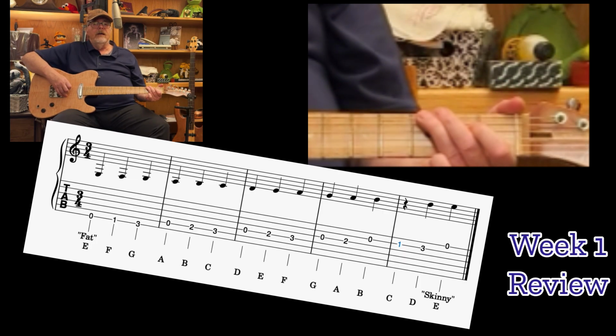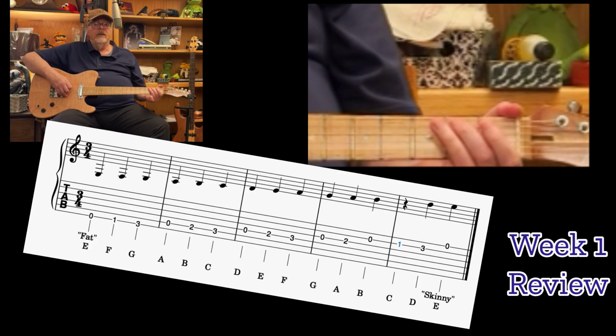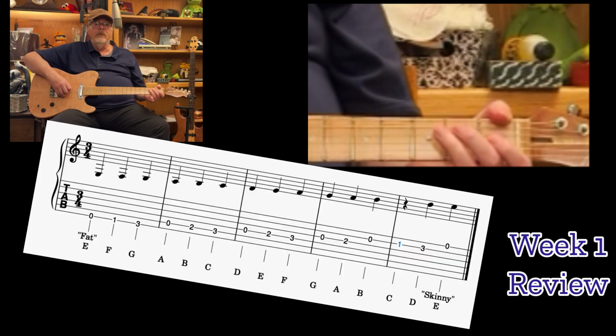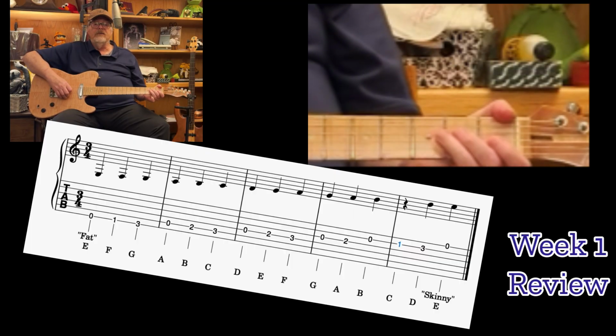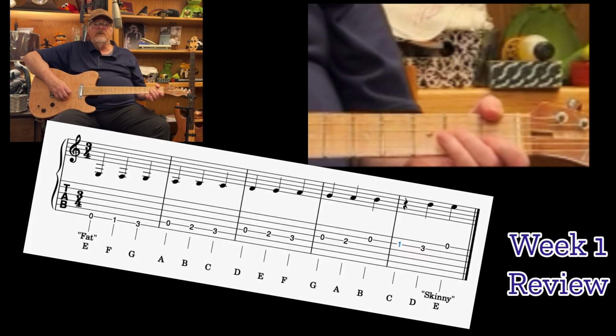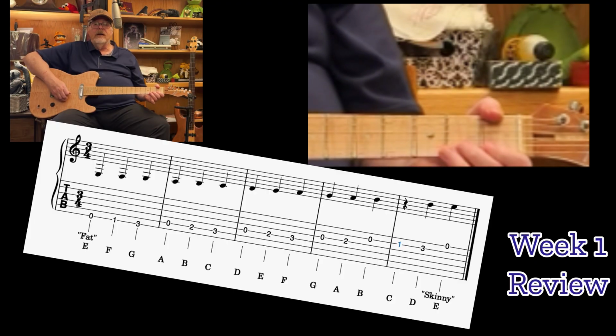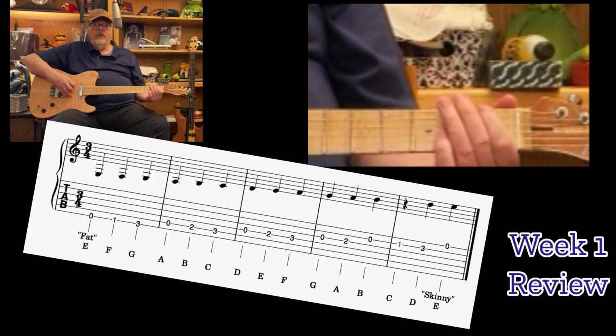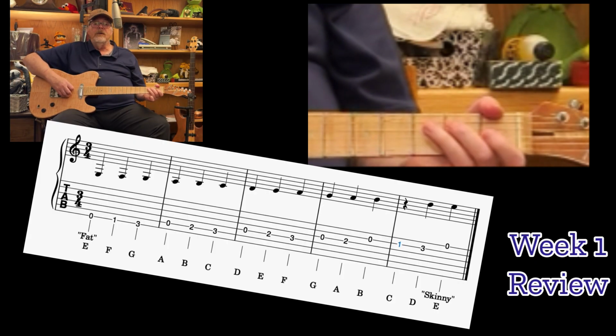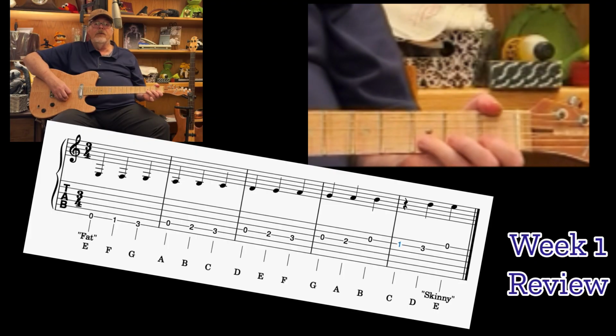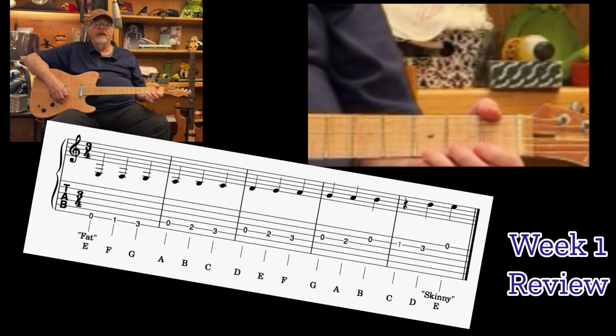Open, 1, 3, then go to the A string. Open, 2, 3, D string, open, 2, 3, G string, open, 2, B string, open, 1, 3, E string, open, 1, 3, open, 1, 3, open, 2, 3, open, 2, 3, open, 2, open, 1, 3, open, 1, 3.